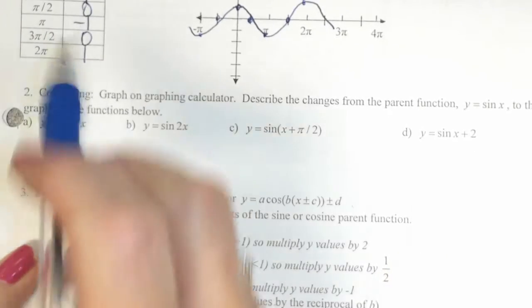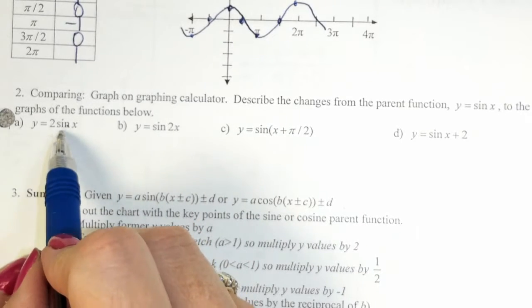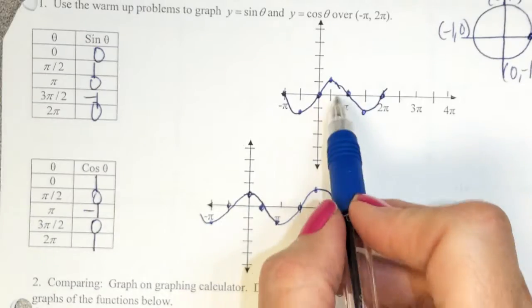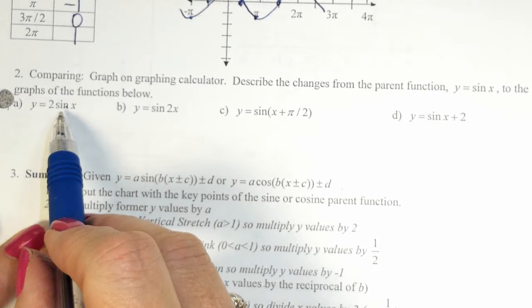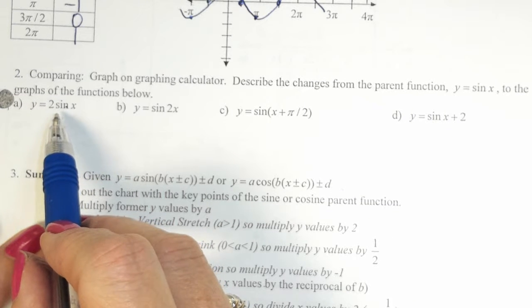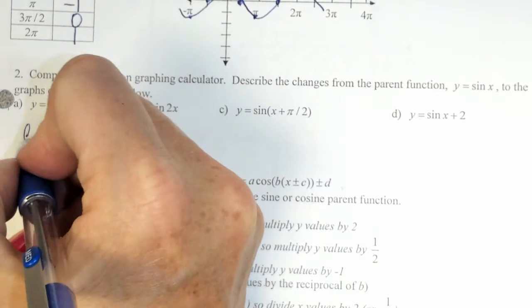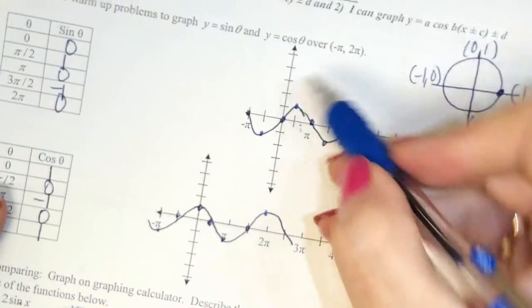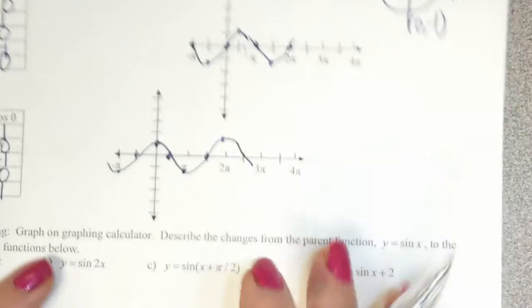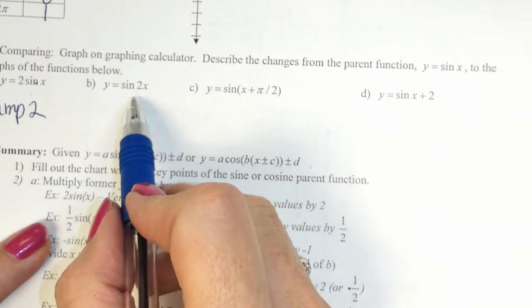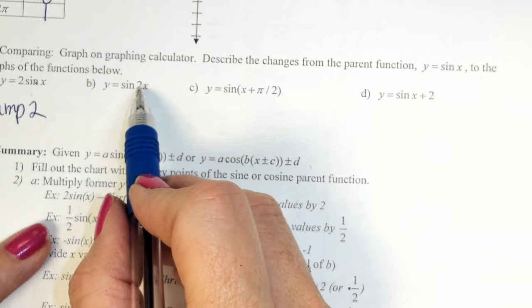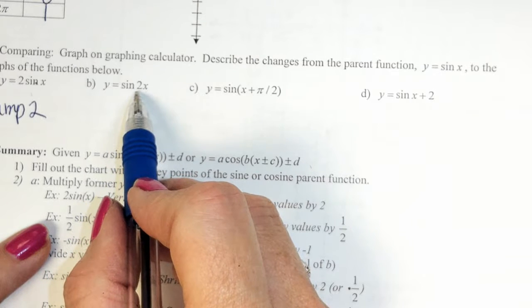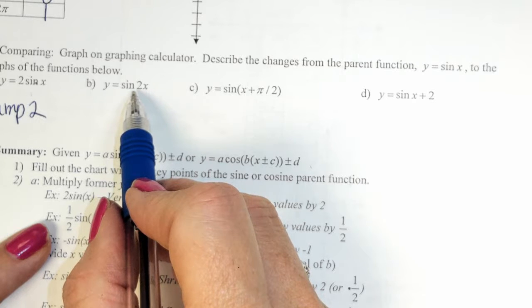Just real quick, tell me about this. What is different about this from this? What's the difference between this and the one we just did? Yes, what is it, McKenna? Amplitude of 2. So that makes it go twice as high, right? Okay, what about on this one? What's the change? Do you remember what happens if we have a 2 in front of the x? Go ahead, McKenna.